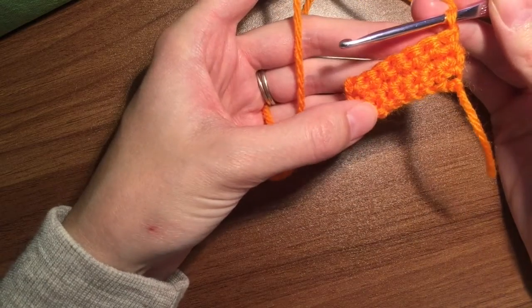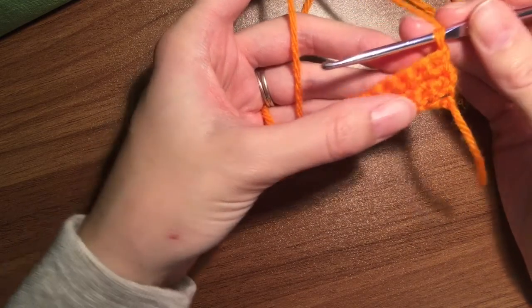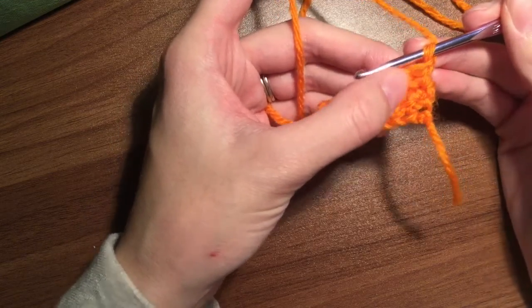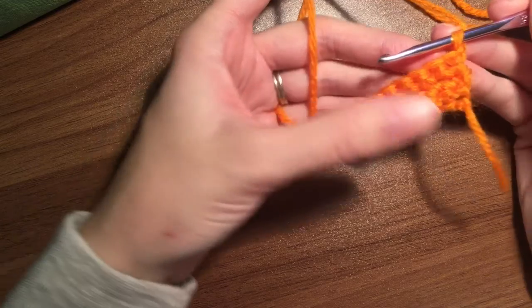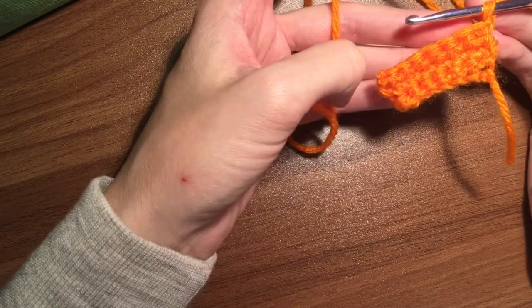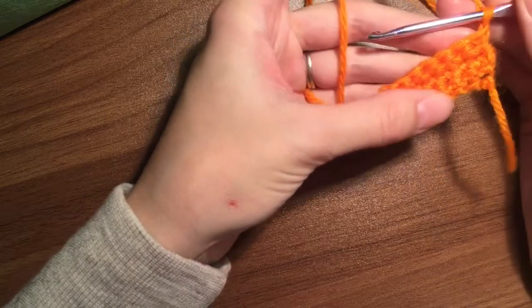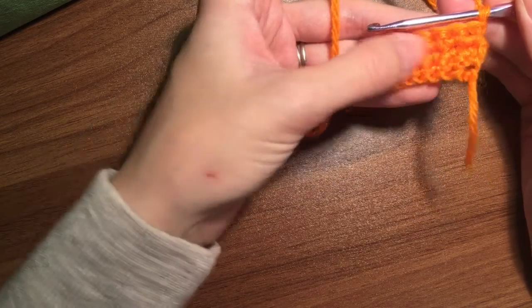So basically when a pattern says increase, it'll show in the written pattern as INC, which just means you are increasing the total number of stitches in that row or round. Right now we have 7 across and we're going to increase it to, let's say, 10. So if we want to increase it to 10, we need to add 3 more stitches to this row.